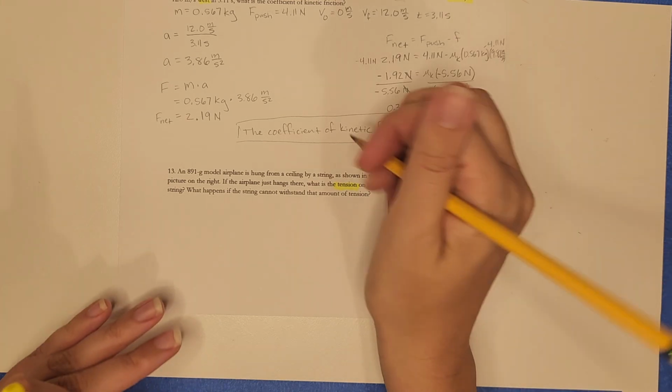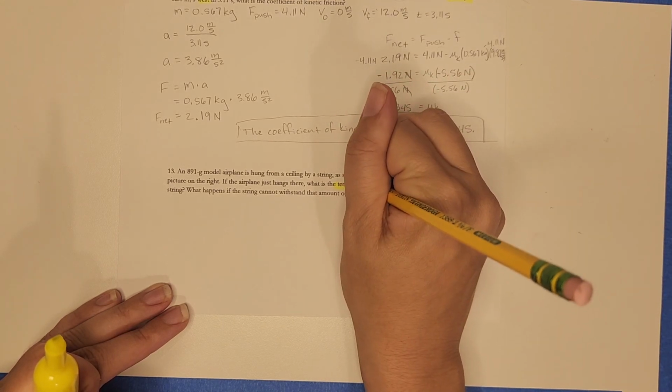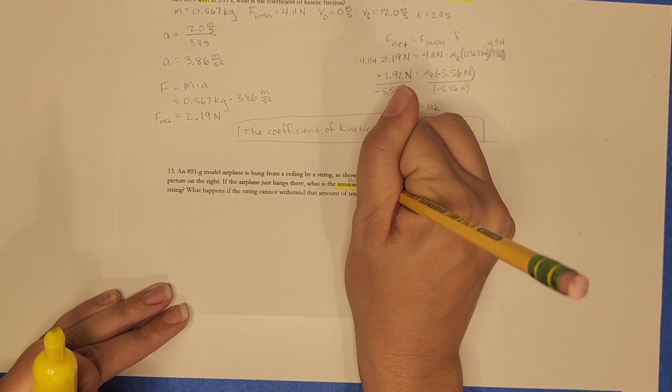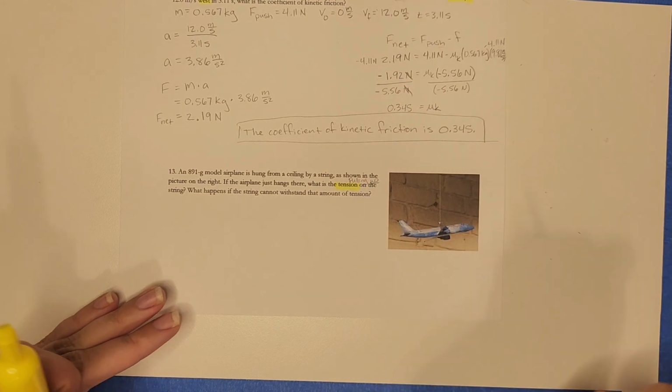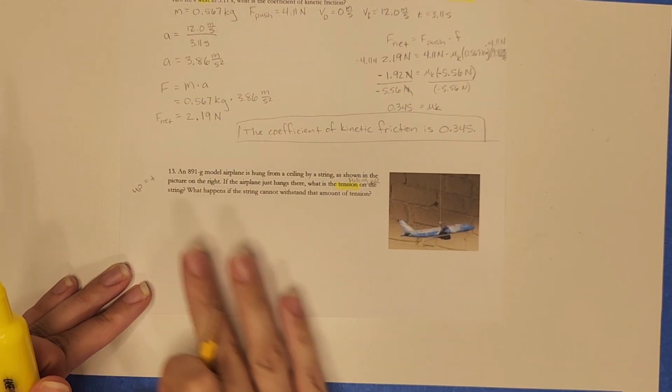And so tension is pulling up, okay? And so up in this case is going to be positive, okay? And gravity would be down, would be negative, okay?